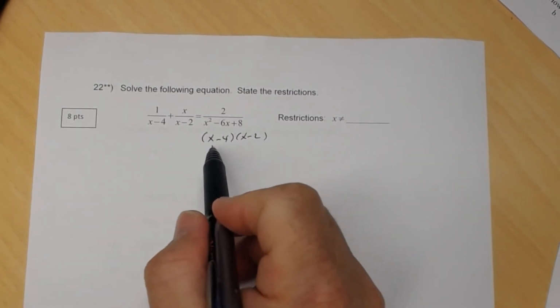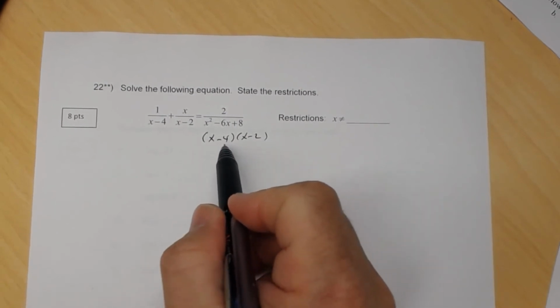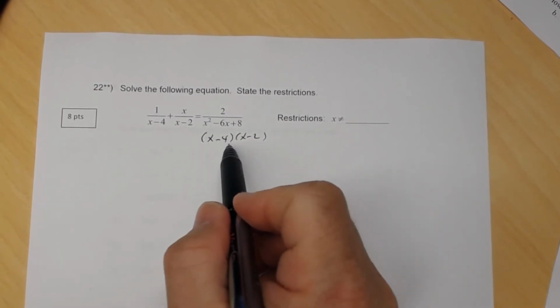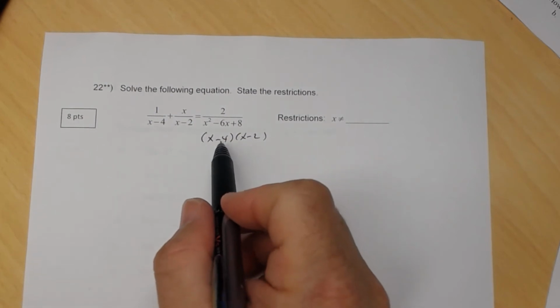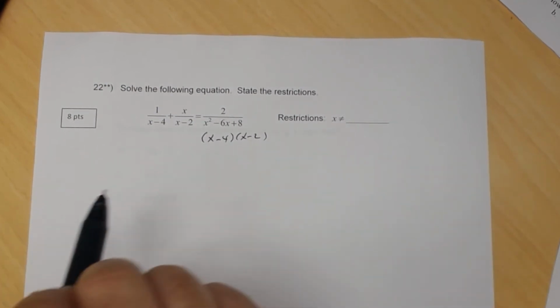x times x is x squared. The outer is a negative 2x. The inner is a negative 4x. A negative 2 and a negative 4 is a negative 6. And then a negative 4 times a negative 2 is a positive 8.